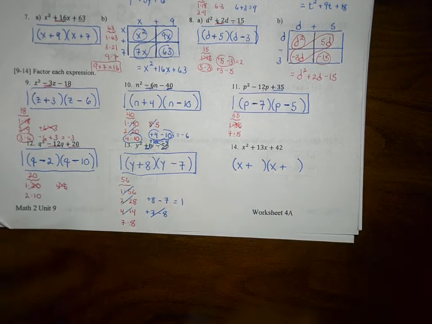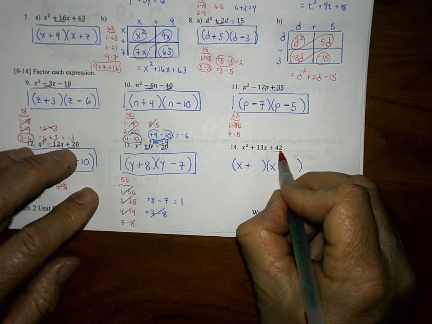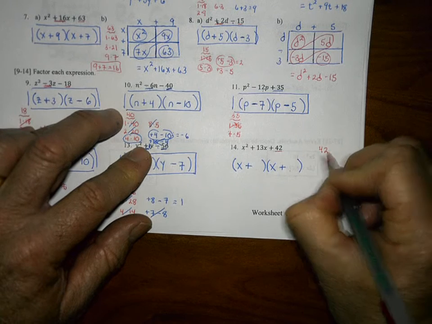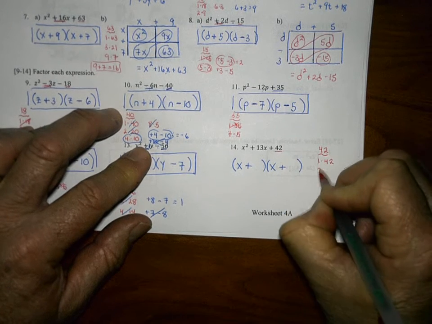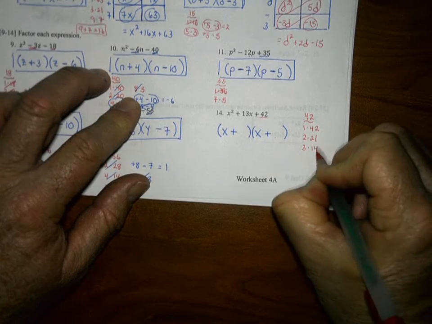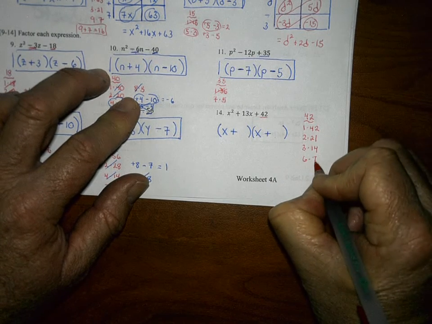So now, to figure out what numerals go here, I look at my last term, my c value, 42. And I'm going to make a list of all the pairs of numbers that multiply to make 42. 1 and 42, 2 times 21, 3 times 14, 6 times 7. These are my choices.